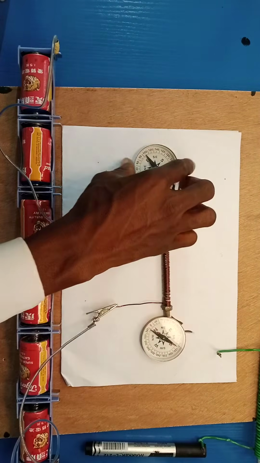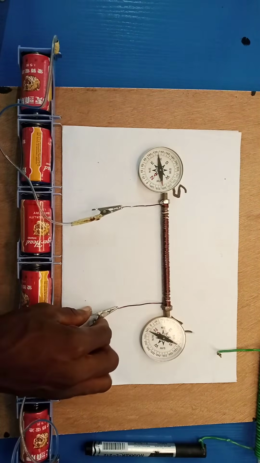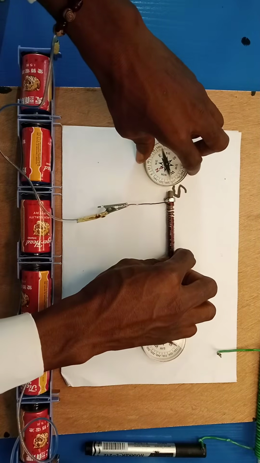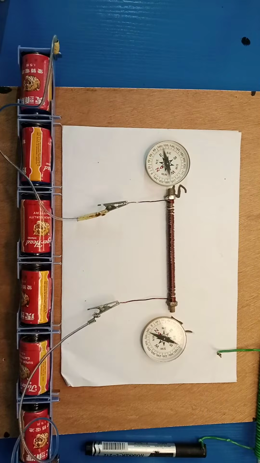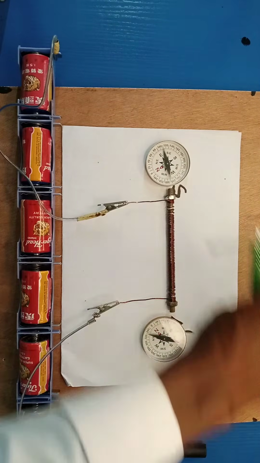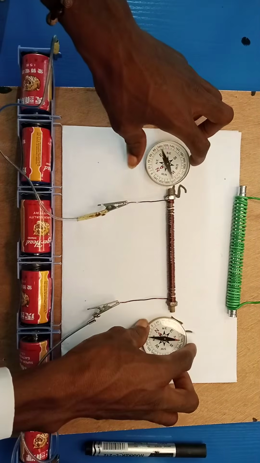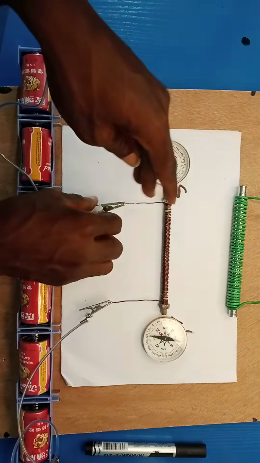It seems the other one is more effective, but you can see the behavior of the compass needle. So from this experiment, it's believed that this particular one is more effective. So let's go with this one. But yeah, this one gave us also the answer.